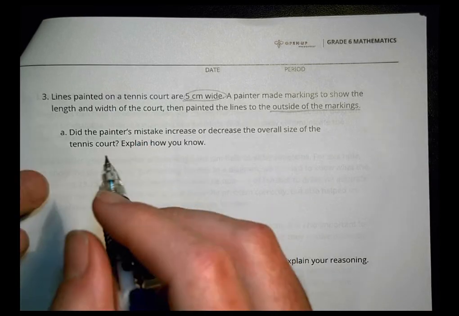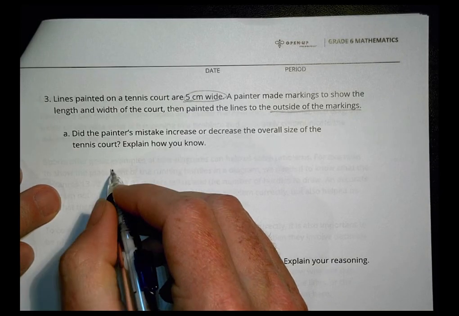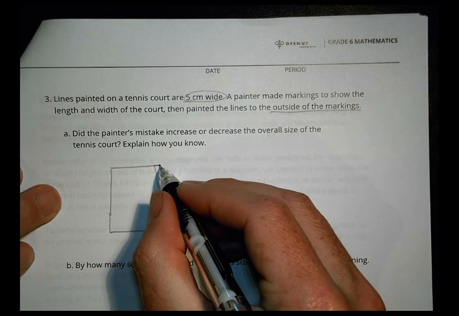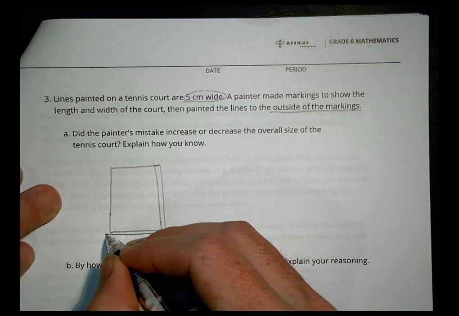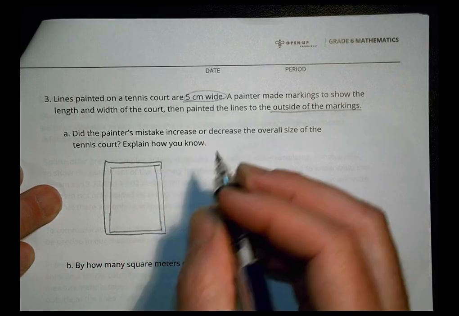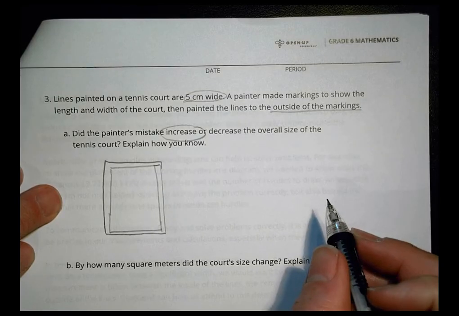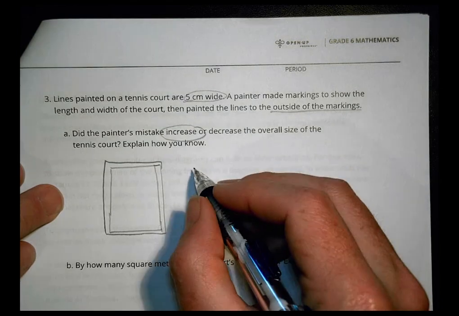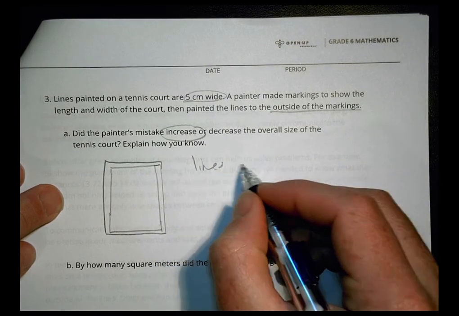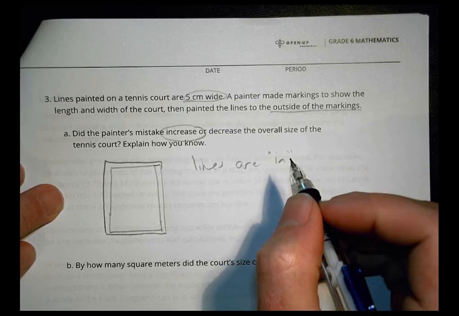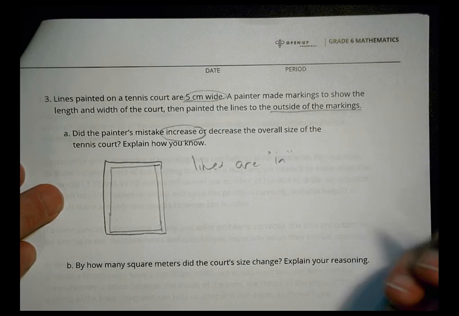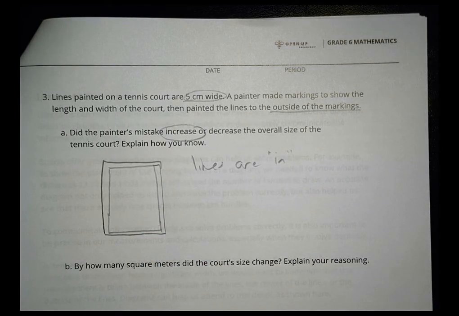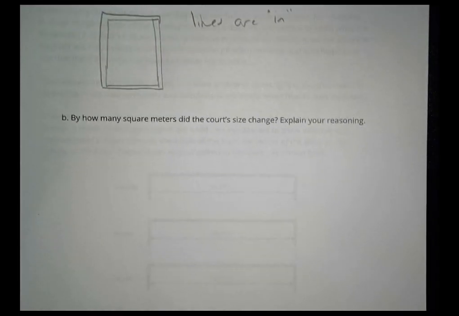Okay. So we're going to say this. If you make markings like this to be the dimensions of the court, and then you paint lines on the outside of the dimensions like this, even if it's 5 centimeters, you have now increased the overall size of the court. Because in tennis, the lines are considered to be in, so they count as part of the court. If a line was out, then it wouldn't make a difference, but because a line is in, you've now increased that. So question B would be, by how many square meters did the court size change?